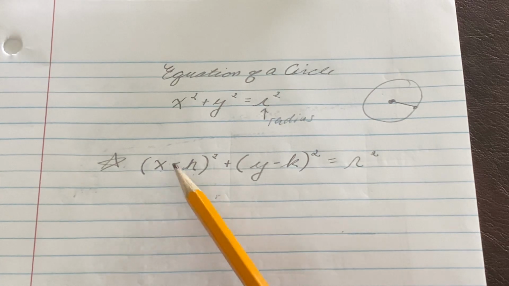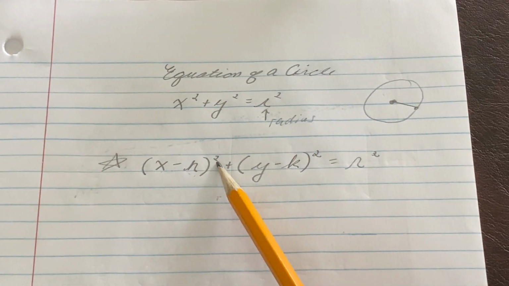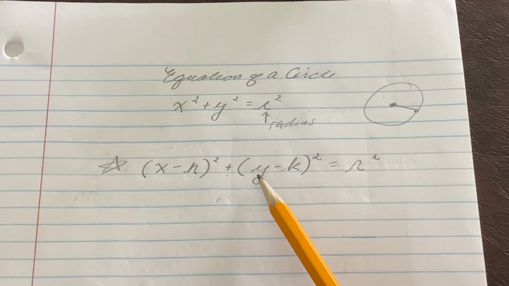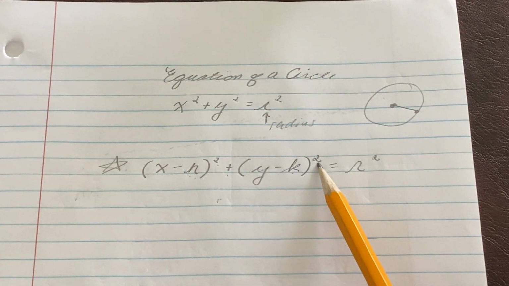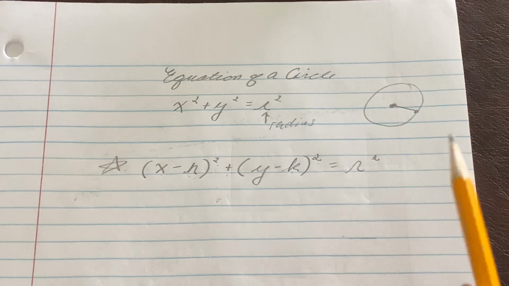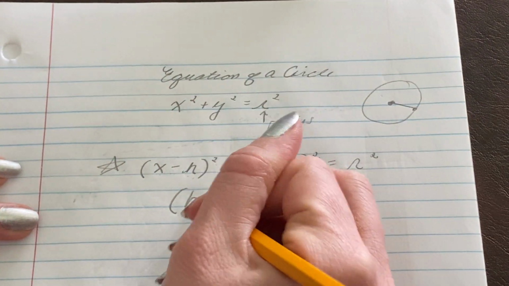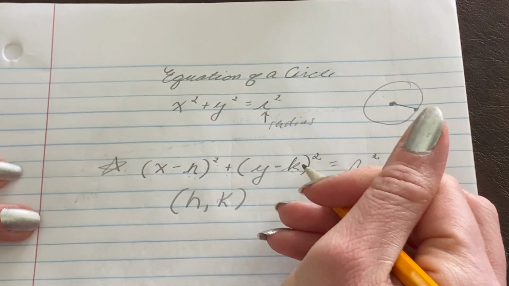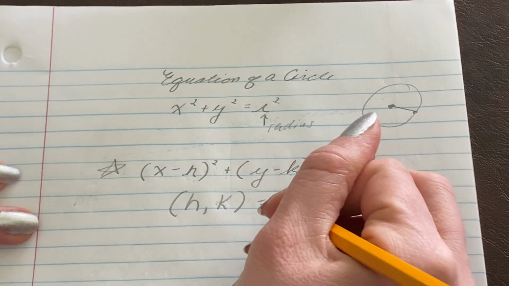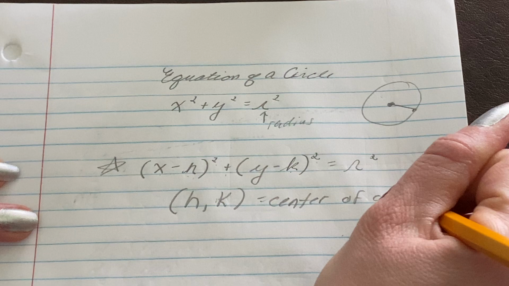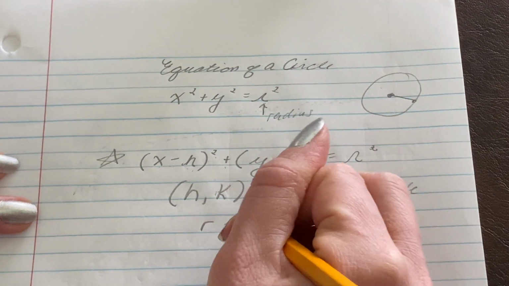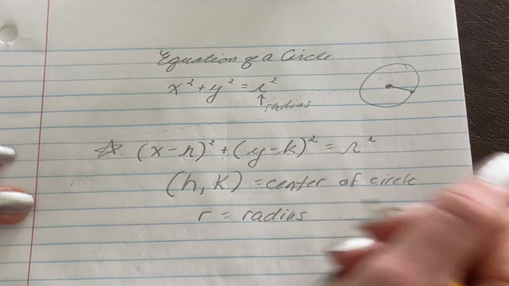It's the quantity x minus h, quantity squared, plus the quantity y minus k, quantity squared, equals r squared. The h and the k in this formula are the center of the circle. r stands for the radius of the circle.